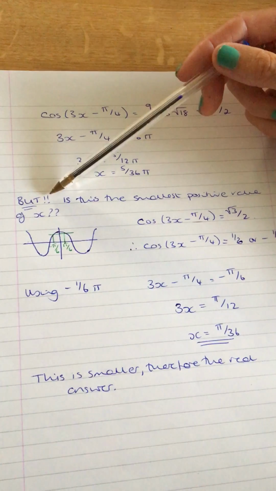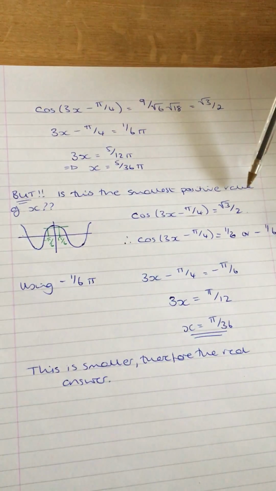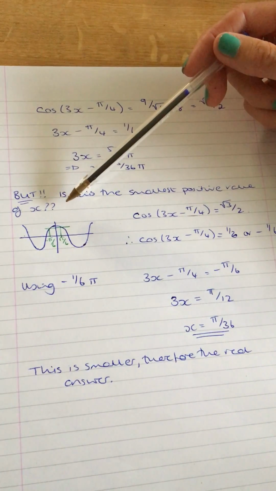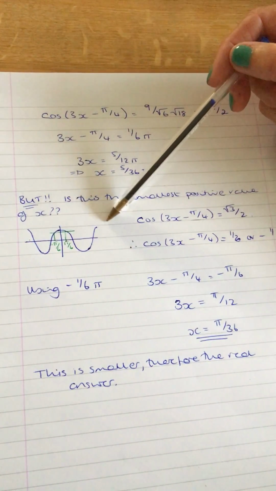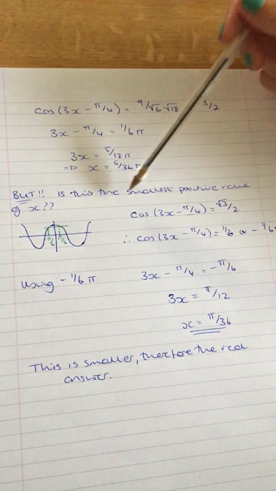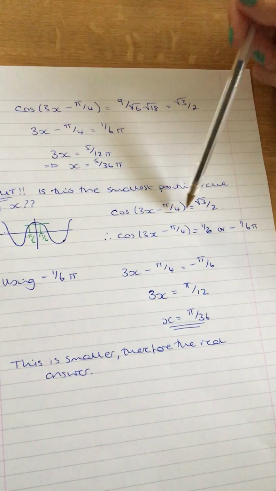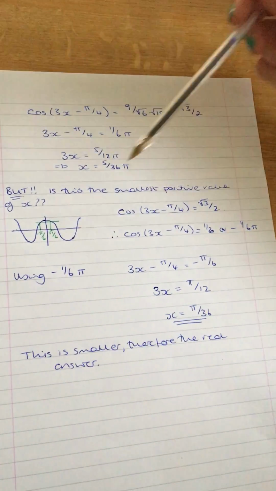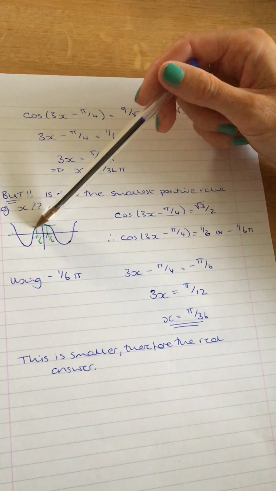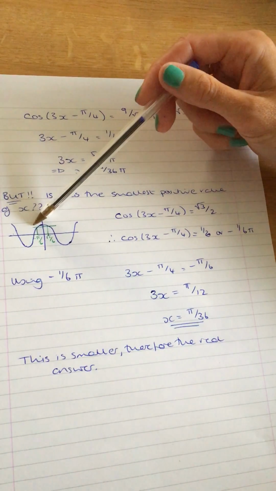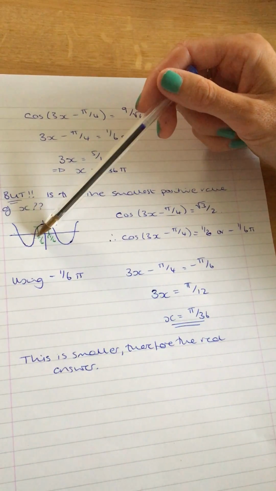But, is this the smallest positive value of x that can happen? Let's think about our cos graph. So it looks like this, symmetrical around the y-axis. And what we said is cos of (3x minus pi over 4) has to be root 3 over 2. And we got a value of pi over 6. But look, the same value, root 3 over 2, occurs here, at minus pi over 6.